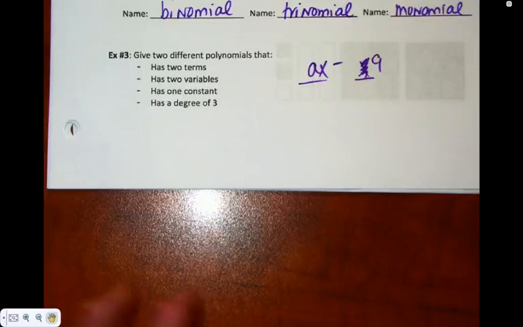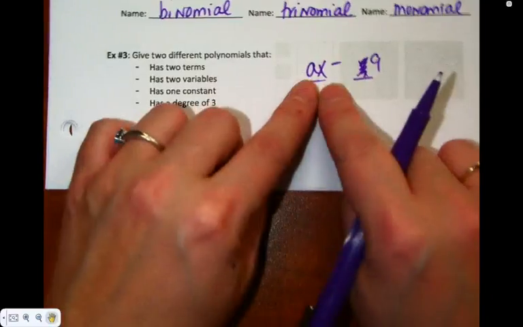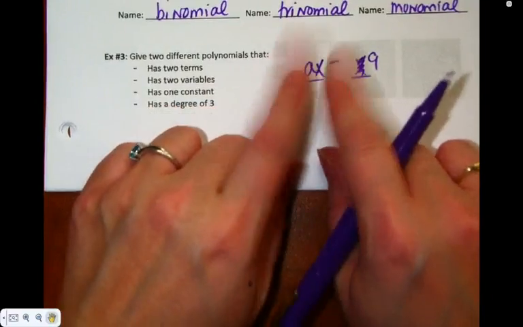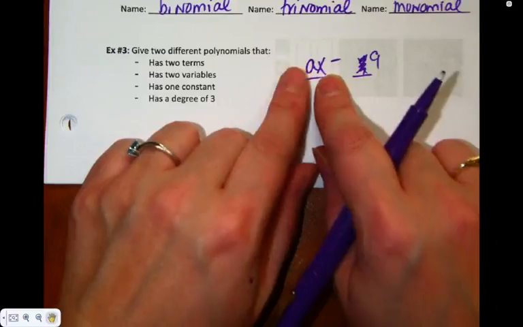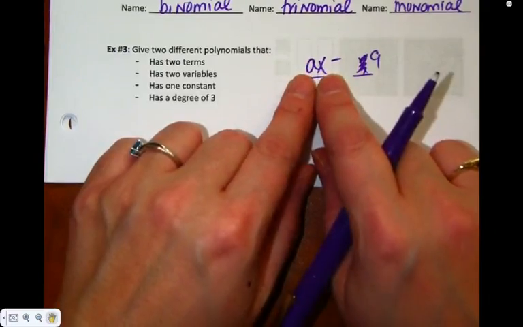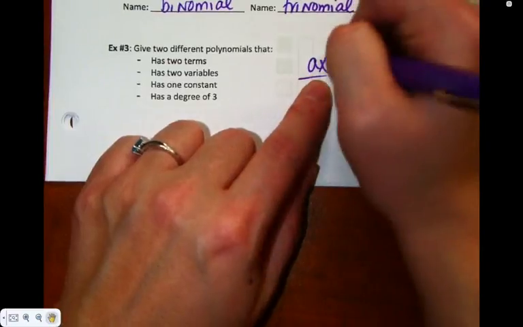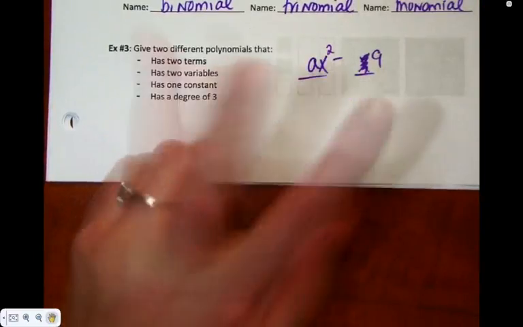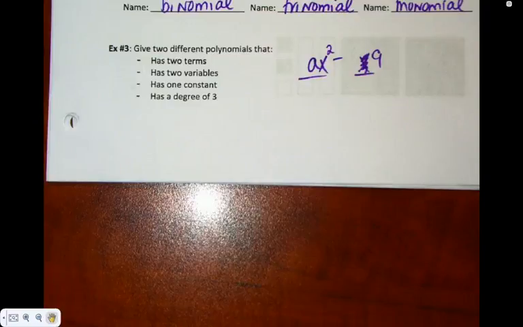Has to have a degree of 3. That means one of the terms, the highest exponent, has to be 3 or has to add together to be 3. I have lots of choices here. What do I need here in order for these to be 3? Well, one can be 2 and one can be 1. Which one would you like to be squared? Okay. Is that our only choice? No, there's a million choices for this.